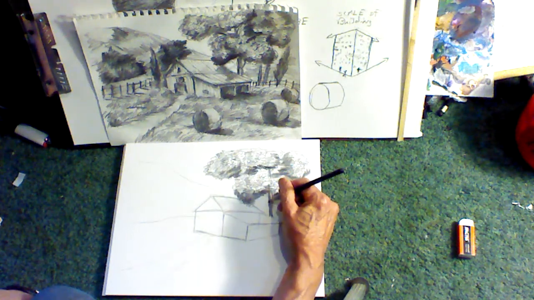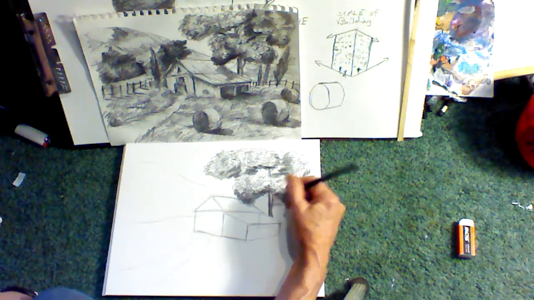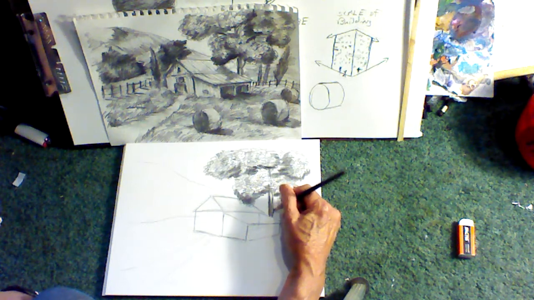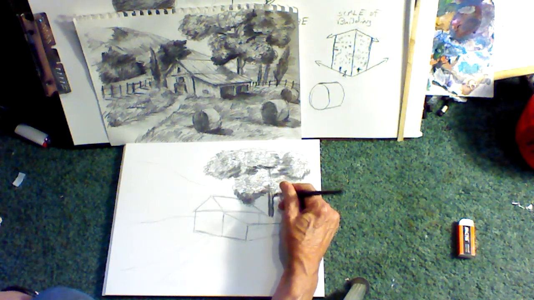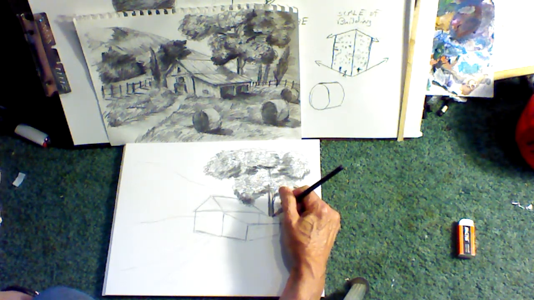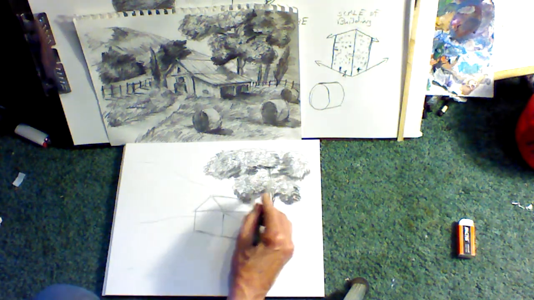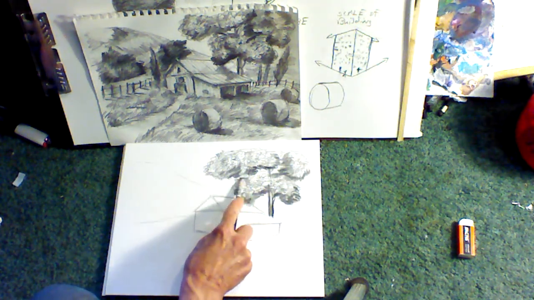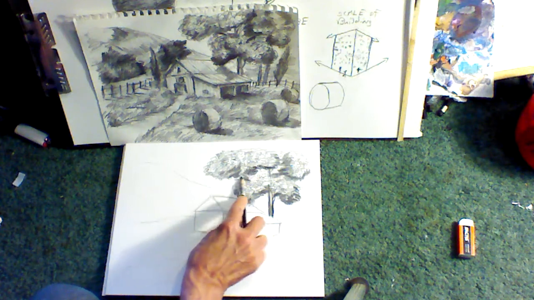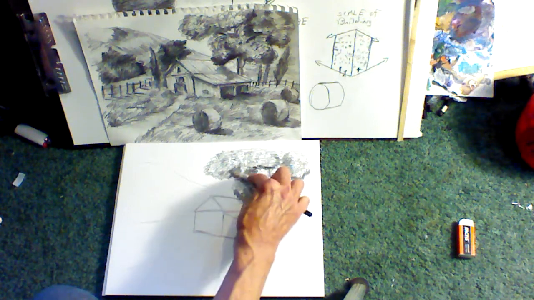Strengthen up this trunk a little bit. So, I think that's working pretty well.